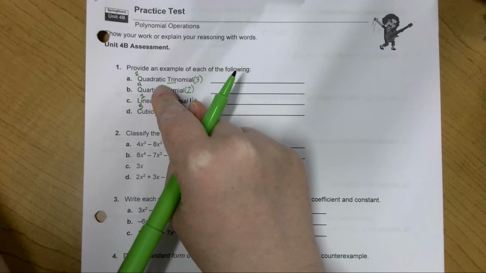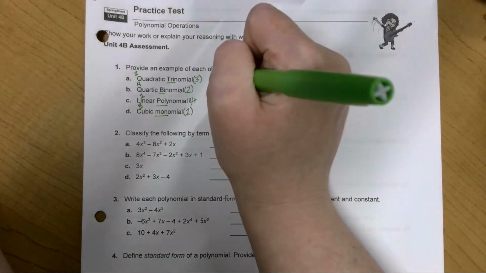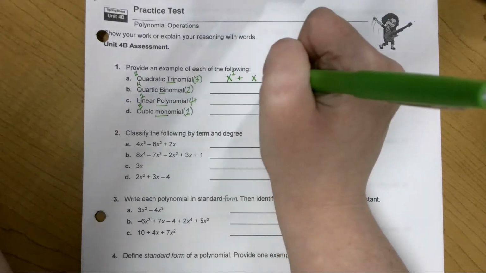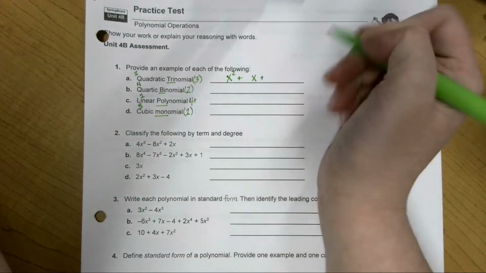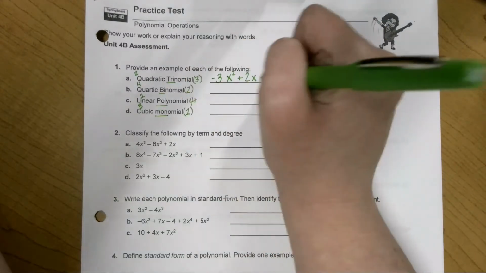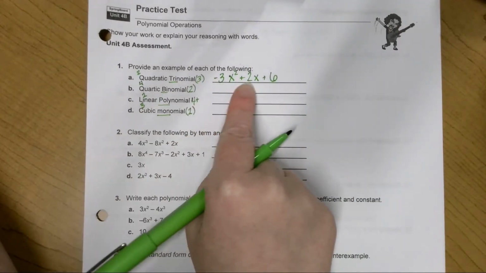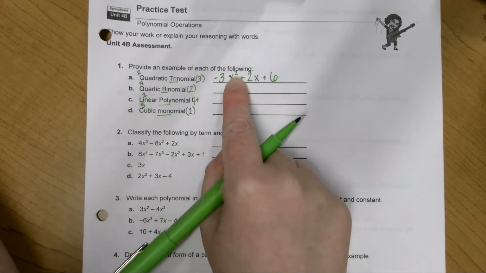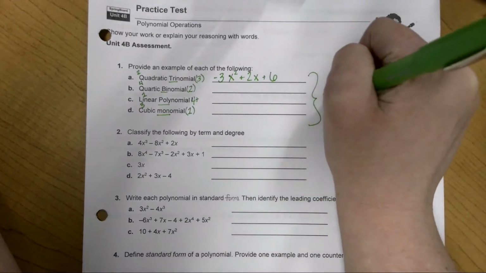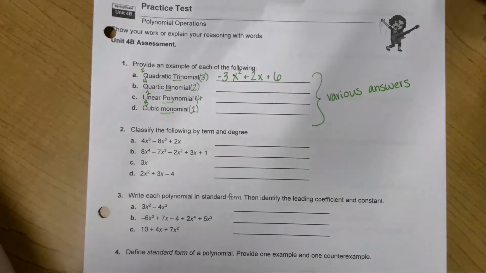Okay, so a quadratic trinomial means I'm going to have 3 terms and the highest exponent is going to be 2. So we could do x squared plus x plus some constant. And you could throw numbers in front of these too. So let's do a negative 3, a 2x, and a 6. Doesn't matter. The important thing is it has 3 terms and my highest degree is 2. So there are a ton of various answers here. There's an infinite number of answers.